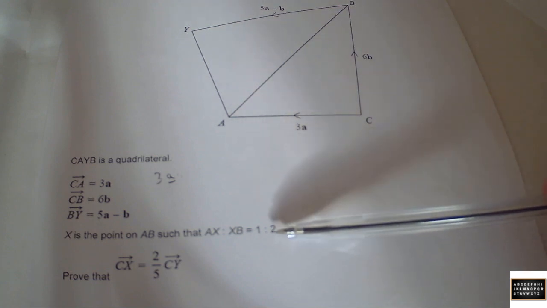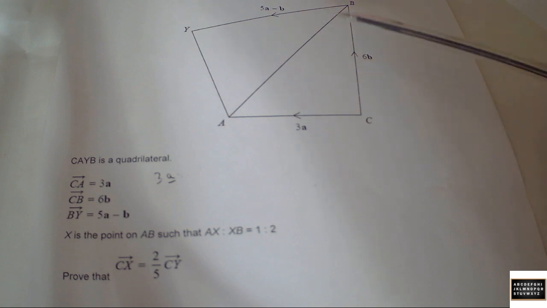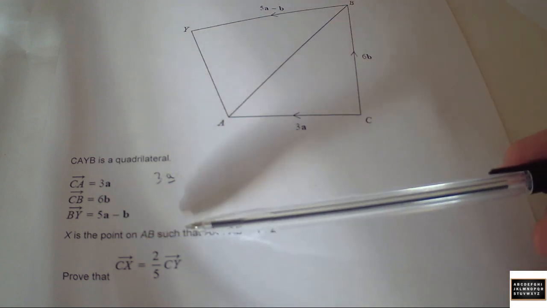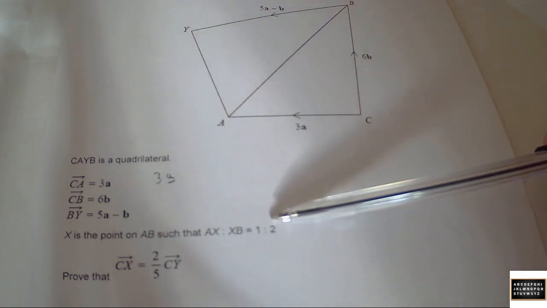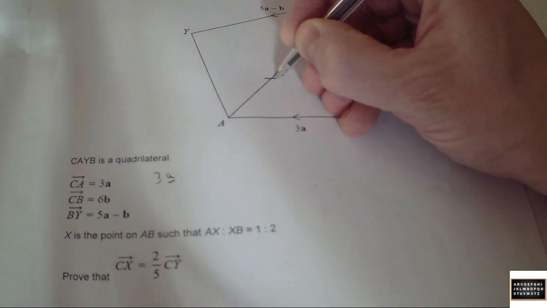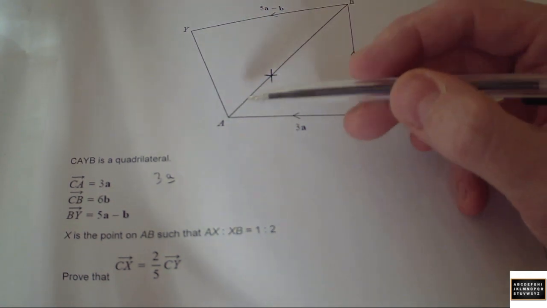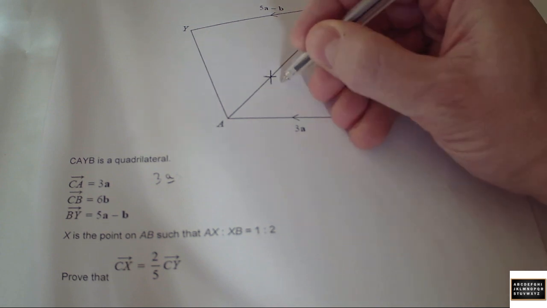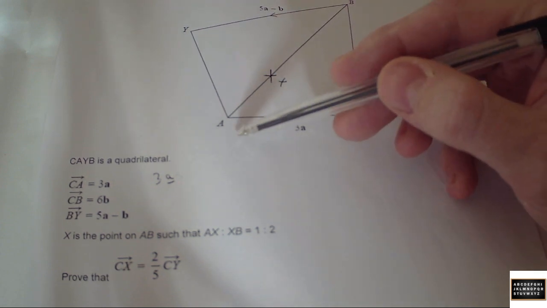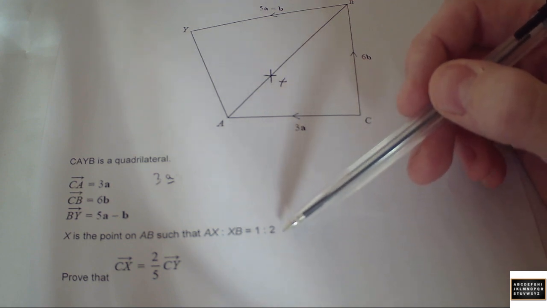Make sure all of the vectors in the question are filled out correctly, which you have, but also, if part of the question asks about a ratio, always try to draw those points in. So AX to XB implies the distance from A to X, which I'm supposing is up there, and X to B. I'm going to put that point here as X, and they're saying this is 1 to 2. So the first thing to do is to share out this line.